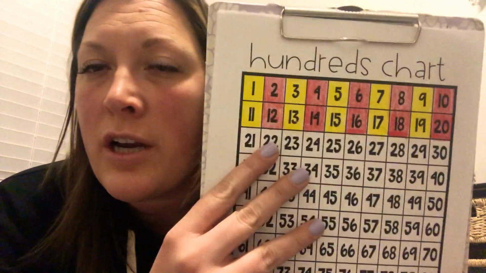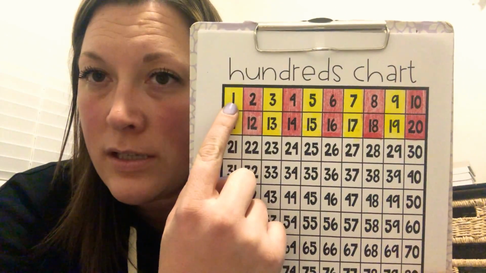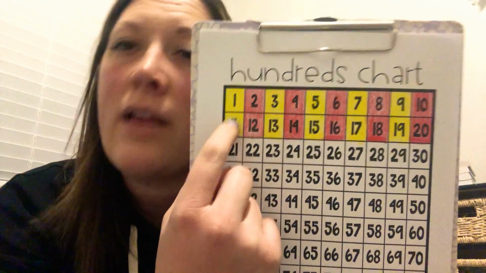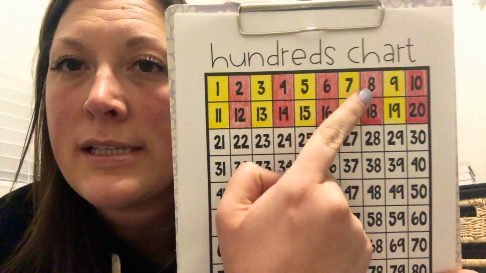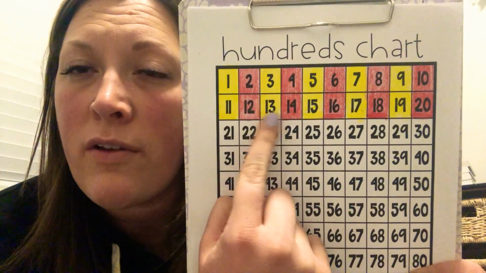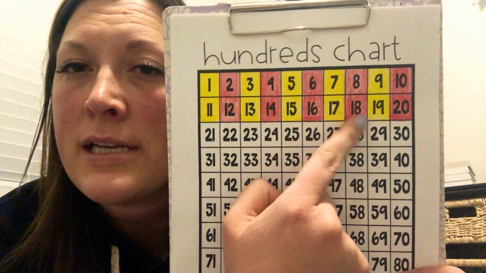Okay, January 19th. Here I have the hundreds chart, and I've colored the evens red and the odds yellow. Let's count by evens first. Ready? 2, 4, 6, 8, 10, 12, 14, 16, 18, 20.